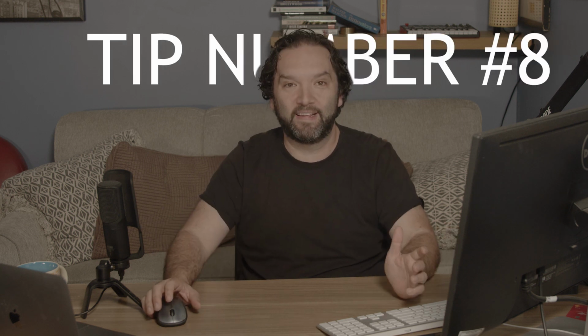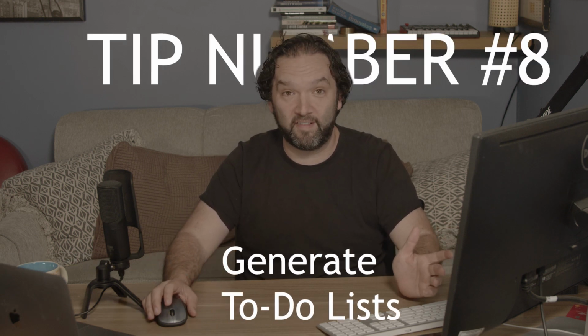Tip number 8, generating to-do lists. ChatGPT can efficiently generate to-do lists from paragraphs of text. This is especially useful for extracting actionable items from lengthy emails or messages. Now I'm going to put in an email here that I wrote to my son with a few chores for him to do when he gets home from school. But I am going to write it as an email and he could use it to generate a to-do list from what I actually wrote.